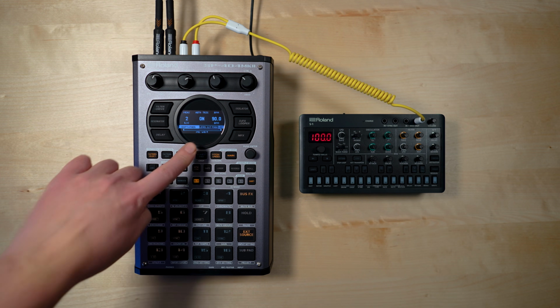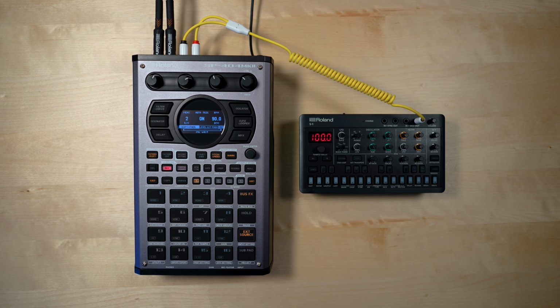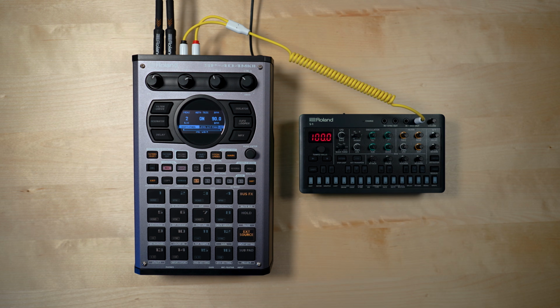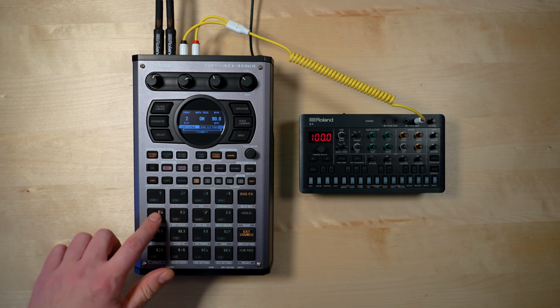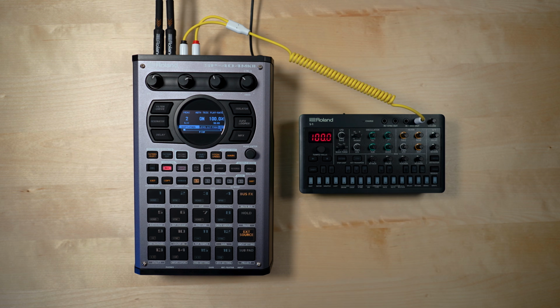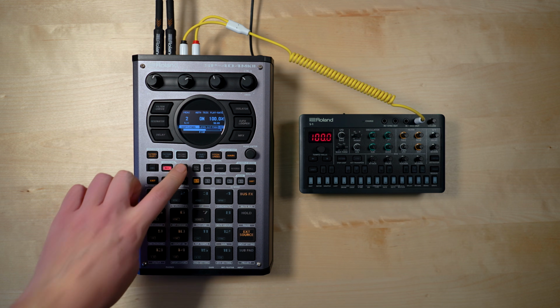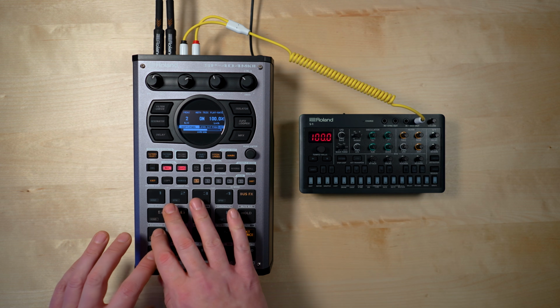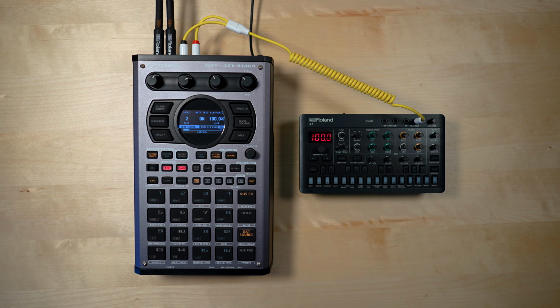You can now see the record wait message as it's waiting for a signal. I'm now going to press shift and pad 9 to turn my metronome on. And now I'm going to play my hi-hat in time with the metronome. We can now press the resample button to add an overdub to our recording. I'm now going to continue to add in more samples over the top of my recording.